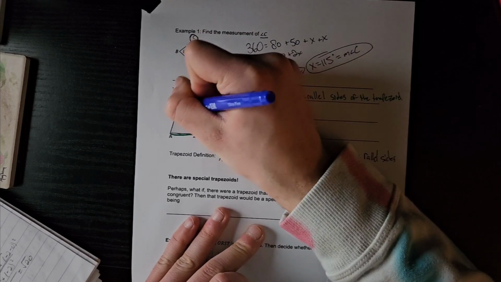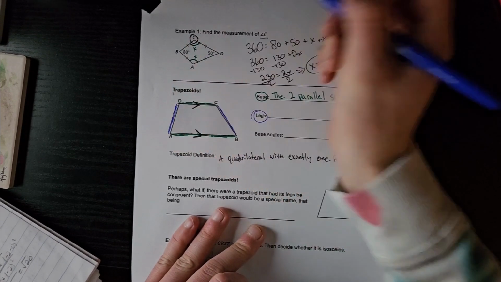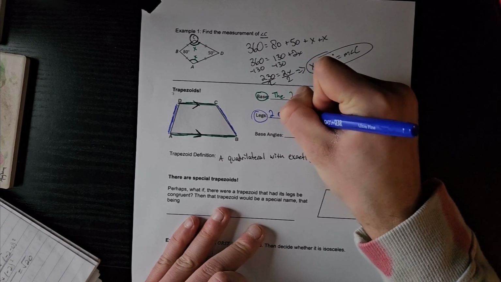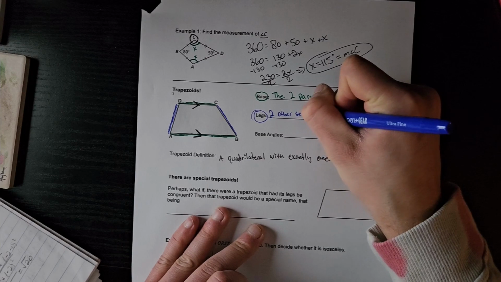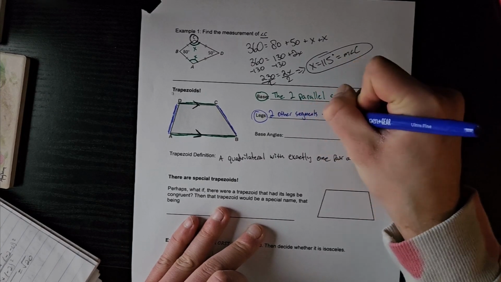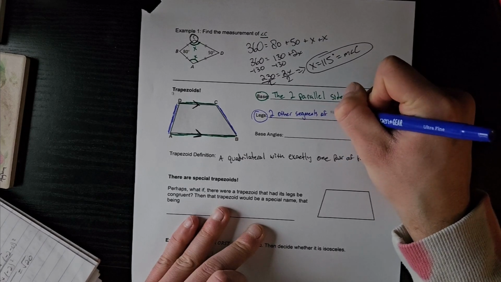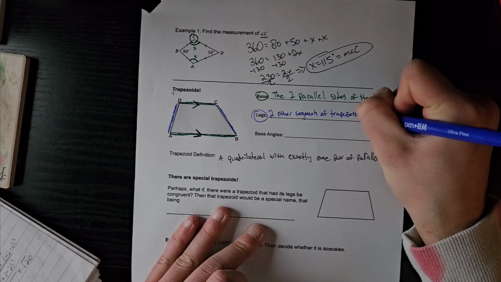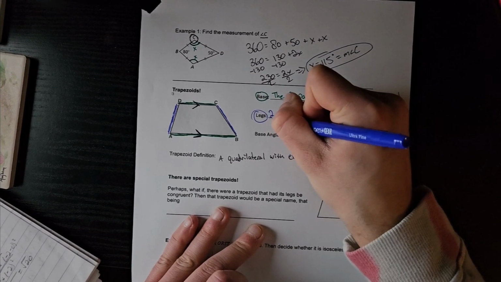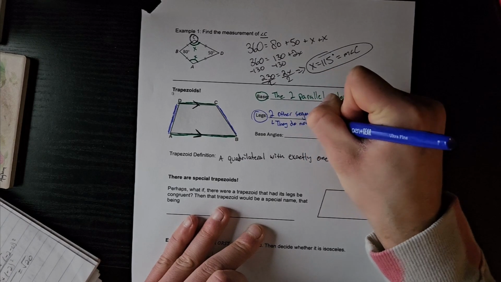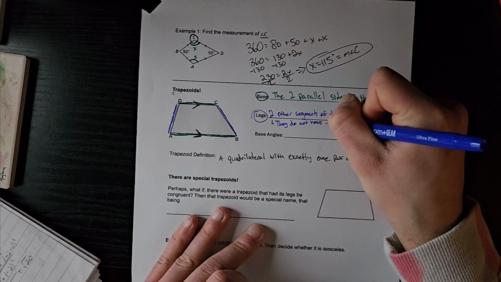They are the two other segments of the trapezoid. They do not have to be congruent.